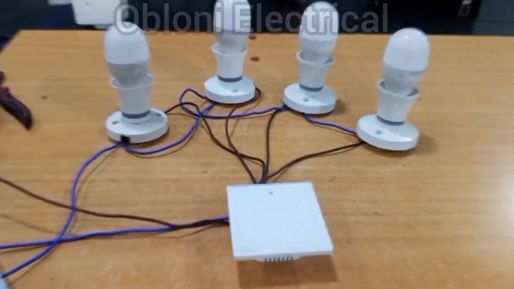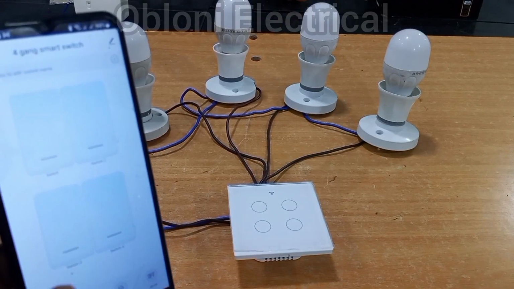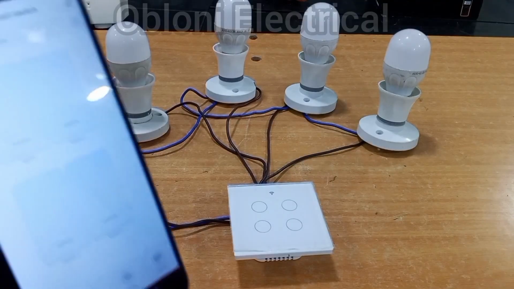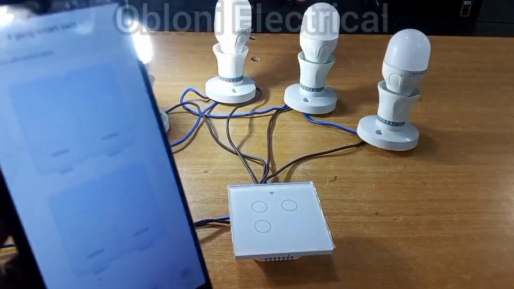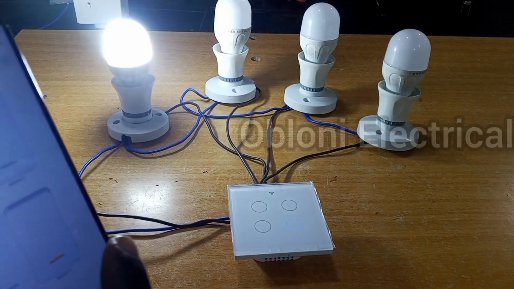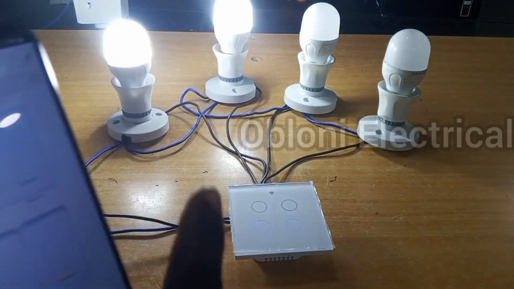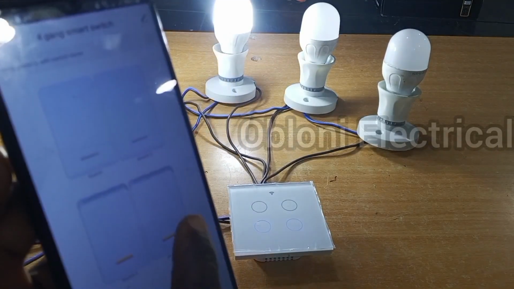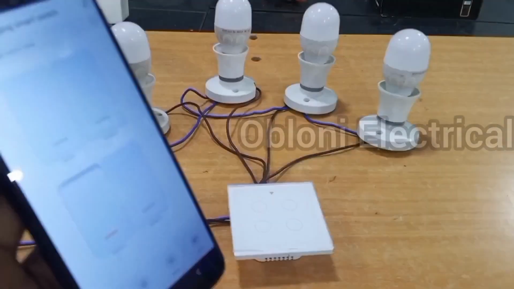And then I also have the phone here. Okay, so now I'm going to use this phone to control the light there. So if I press here on the phone, you see that light will come on. Then if I press this, you see the other light also come on. Then I can also switch it off here from the phone like this.